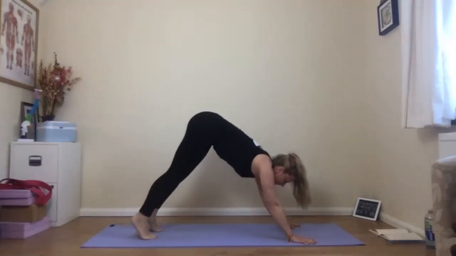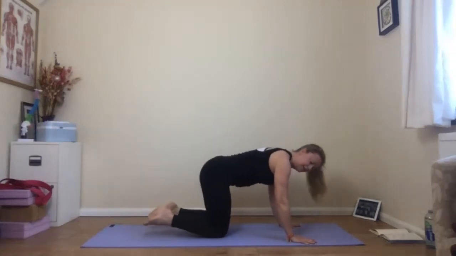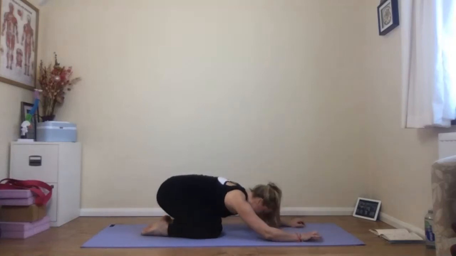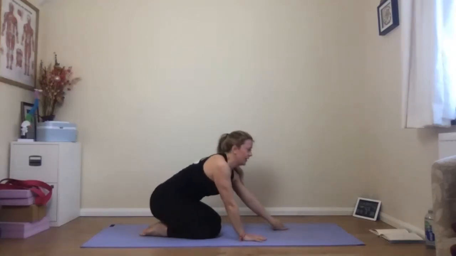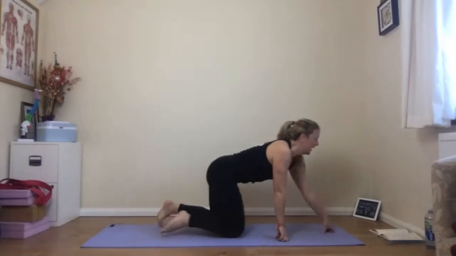Let's pop the knees down onto the floor, untuck the toes and take a little bit of a rest down. And just hold that there, just be soft for a moment. Invite some smoother, still breaths in and out.